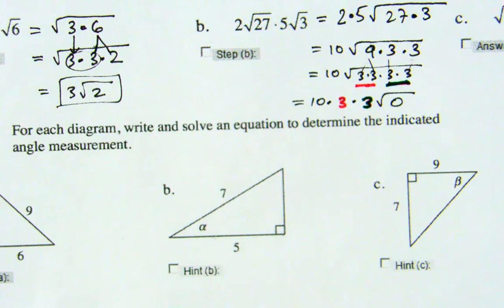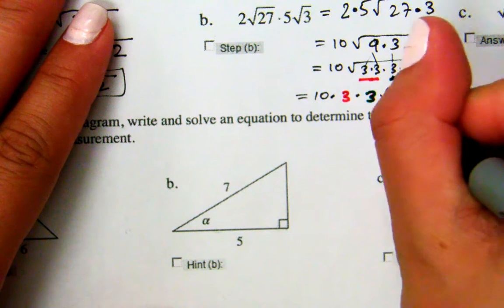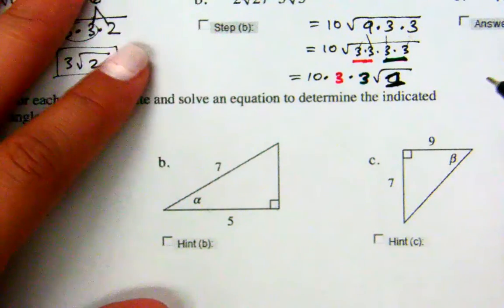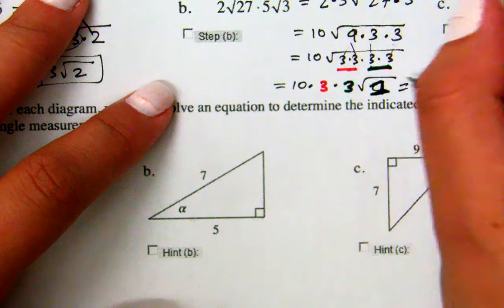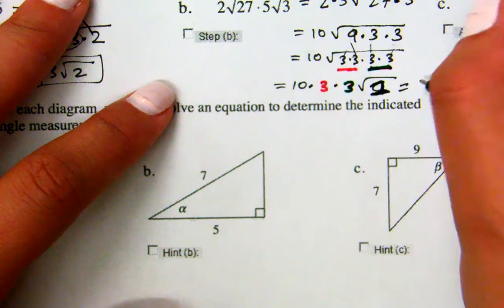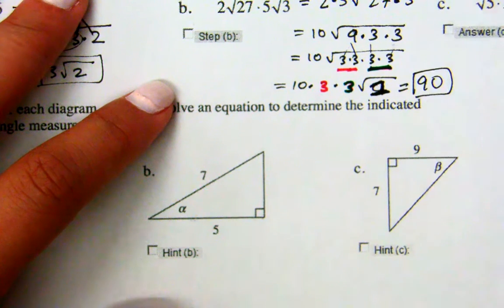Well, technically, oh no, not a 0. It's a 1 left under there. Square root of 1, and there's nothing else, it's like crossing out. So we have 3 times 3 is 9, times 10 is 90. Okay, and the square root of 1 is just 1, so we're done.